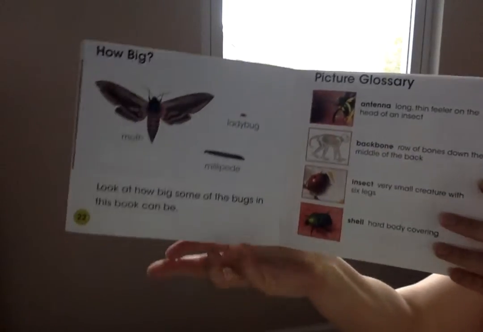This is all real information. So see if you can remember what makes an insect. How many legs and how many body parts? I bet you can remember.